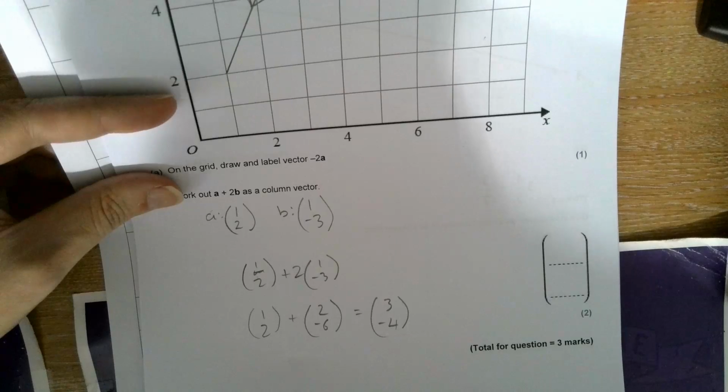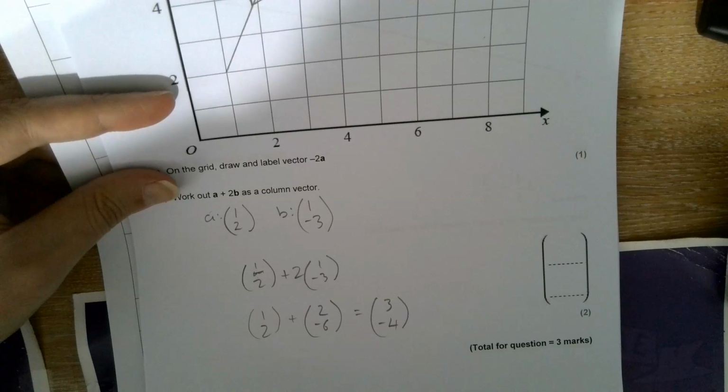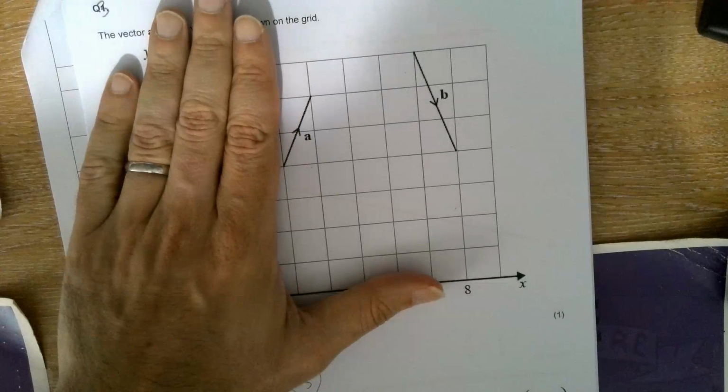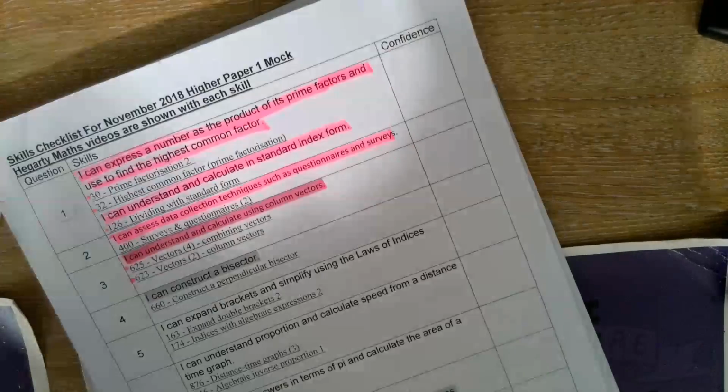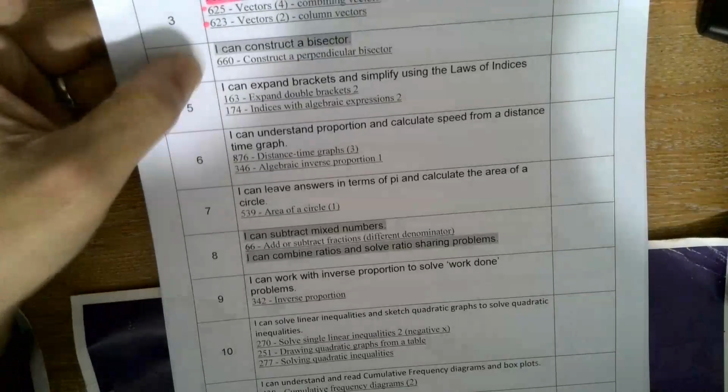Right, if you had to just copy all that, cover it up, go back and do it again. Okay, so cover that up there and ask yourself, could I do that minus 2a again? Okay, cover this part up and ask yourself, could you work out part B again? Or go on Hegarty Maths and have a little look at those 2 video clips there and there.